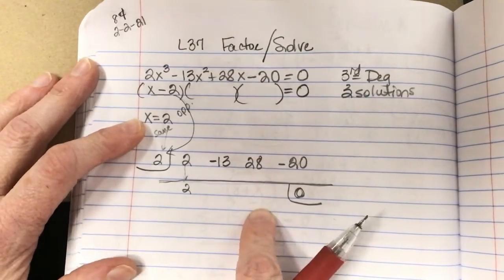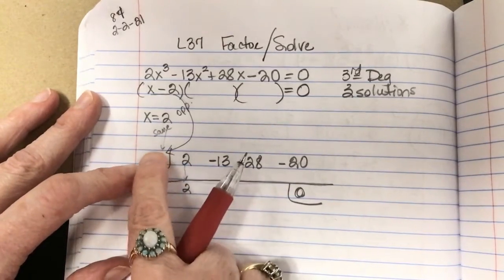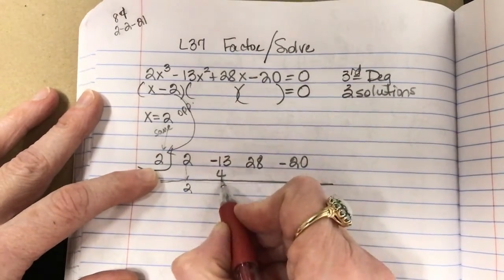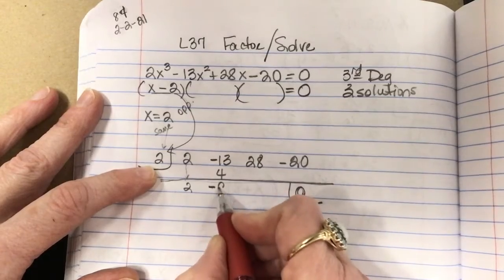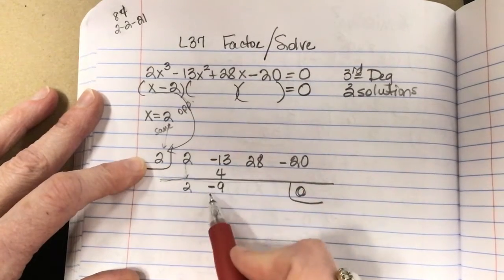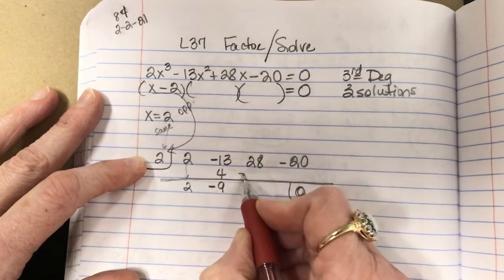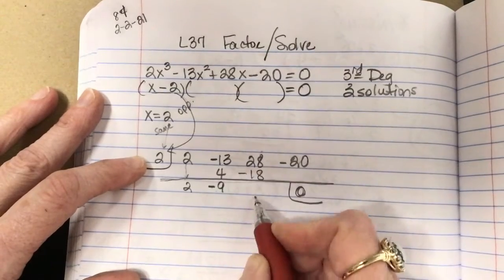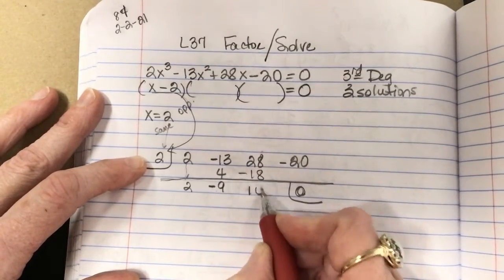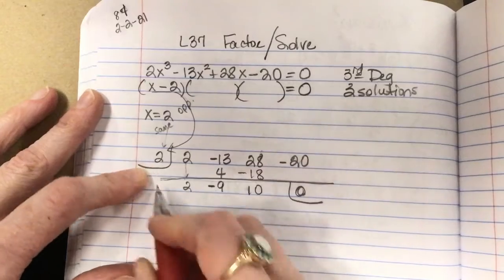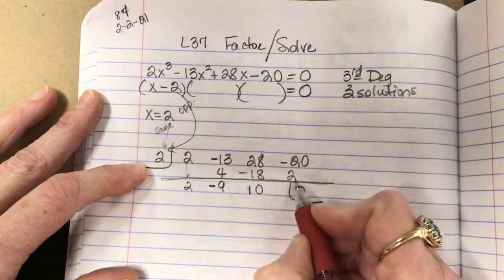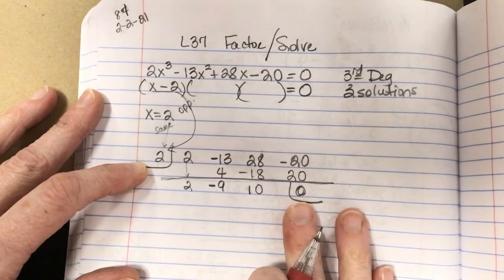Got to wear it. And then I do 2 times 2 is 4, and I add, and I get -9. And then I do 2 times -9 is -18, and I add, and I get 10. 28 minus 18 is 10, and 2 times 10 is 20, and I add, and I get 0.